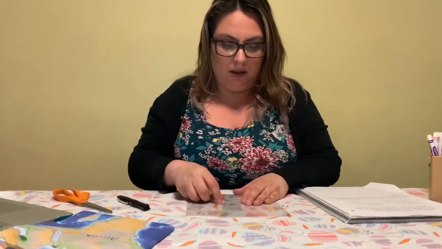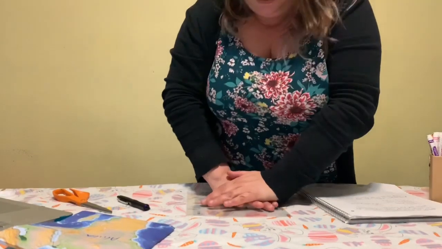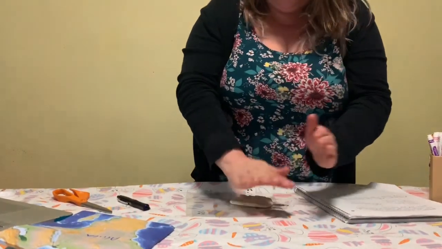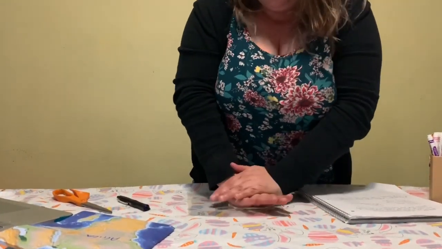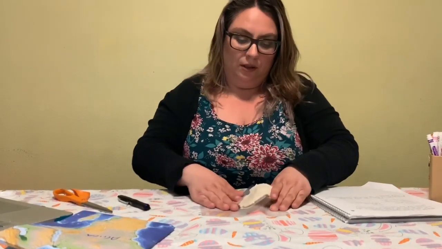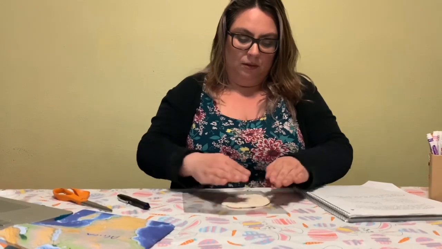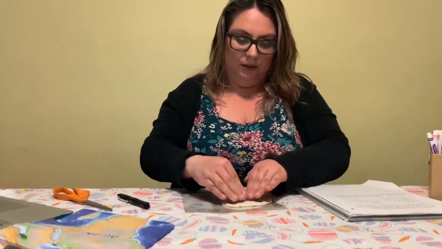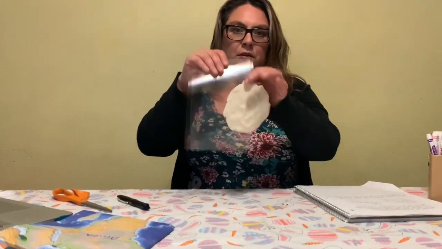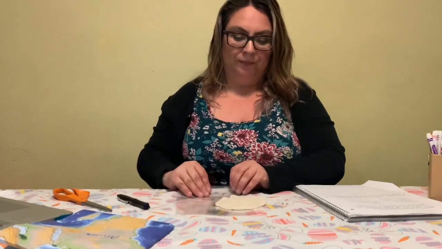So let's get our modeling clay and let's put it back in. And we're gonna put them towards each other. And they kind of move one over the other.